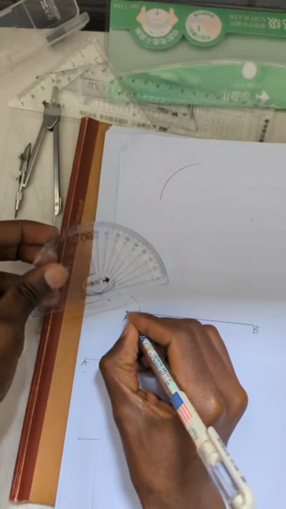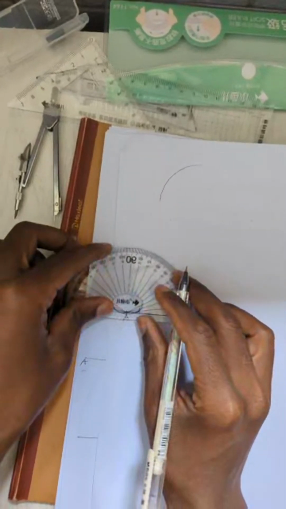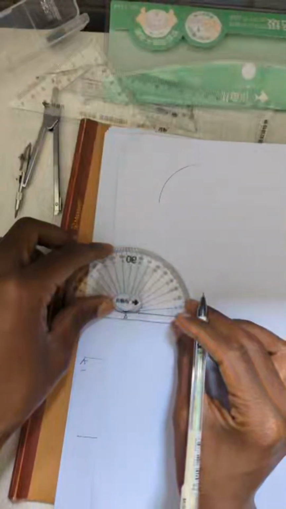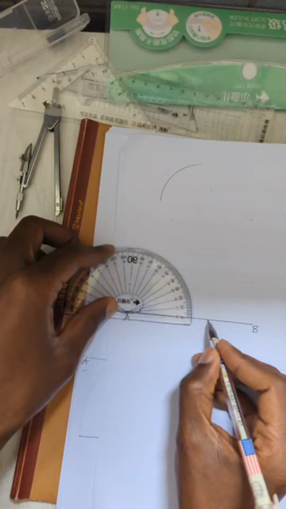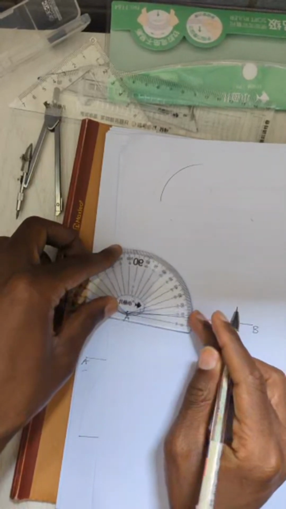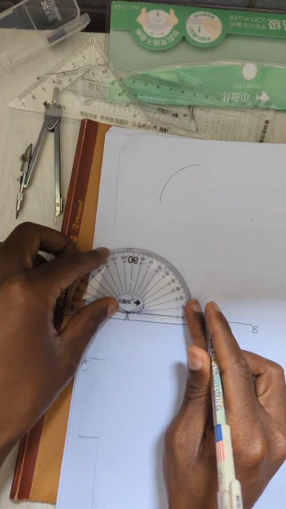A is this point, so the point A should be here. You put the center there, and this line should be on top of this line, like so. Not like this, or like this. It should be exactly on top, like that.